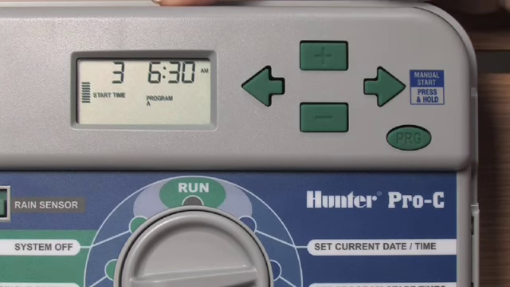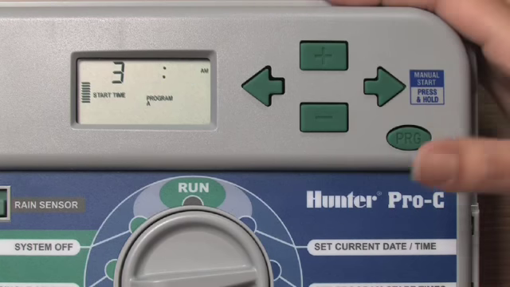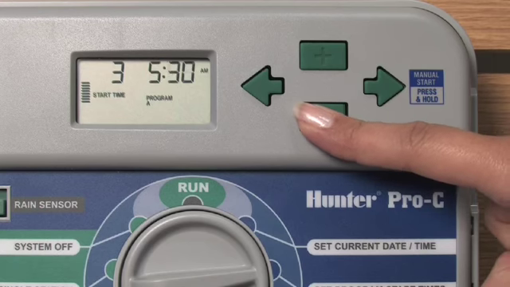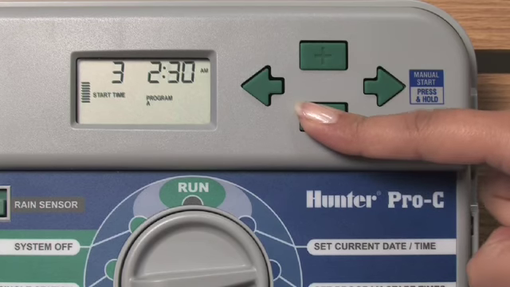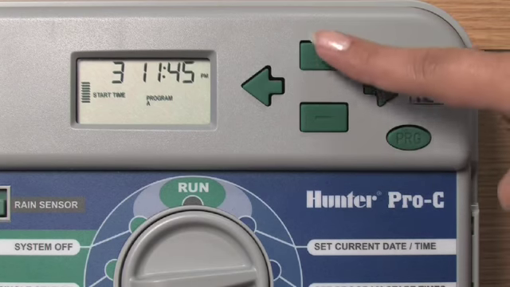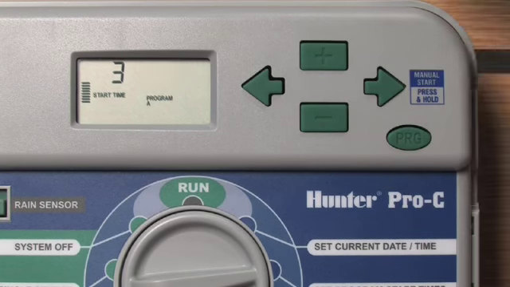Then we press the right arrow and we advance to the third start time. So this controller was programmed to water multiple cycles in one day. We also want to cancel it because we don't want to water a third time a day. So again, we press the minus button. We can hold it if we want to go a little bit faster until we get to off. If we pass it, we just press the plus button once, and there it is, off.